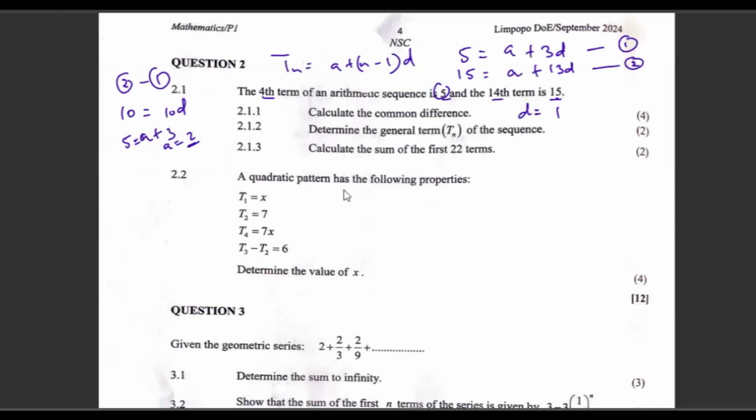Then they want the sum of the first 22 terms. So from an arithmetic perspective, it's going to be n over 2 into 2a plus n minus 1 into D. So S22 is going to be 22 over 2, open brackets, 2 by 2, plus that's going to be 21 times 1. So I'll be left with 11 multiplied by 21 plus 4, that is 25. So 11 times 25, which gives us something like 275.